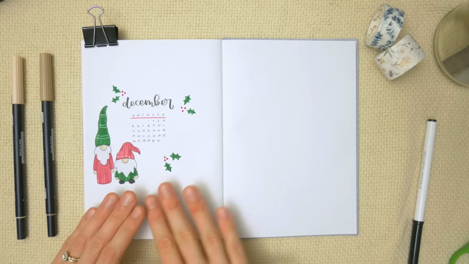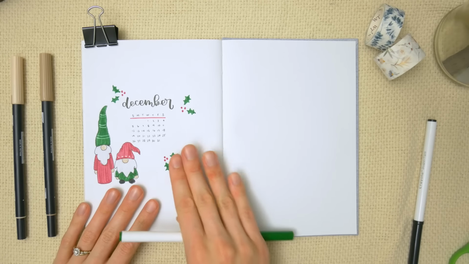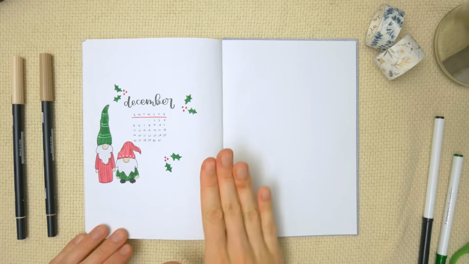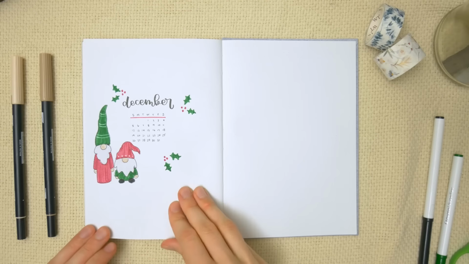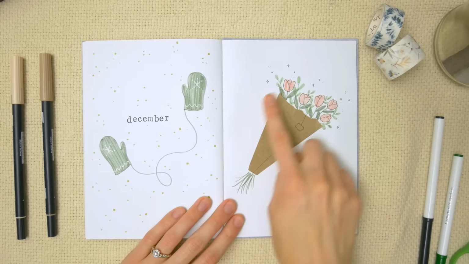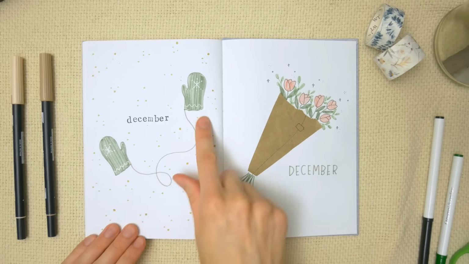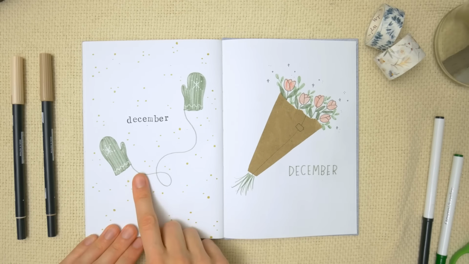So there we have theme number 3, and again with all the talking and stuff, that one took me about 8 minutes to put together. So let's just do a quick flip through of our 3 themes. We've got the Christmas theme with gnomes and holly, our non-holiday, non-winter theme, that's a bouquet of tulips, and then our cute little winter theme with these gloves.